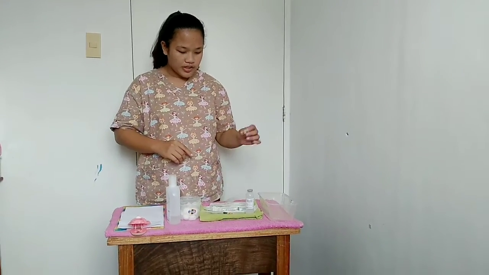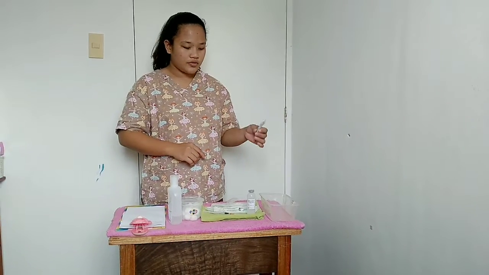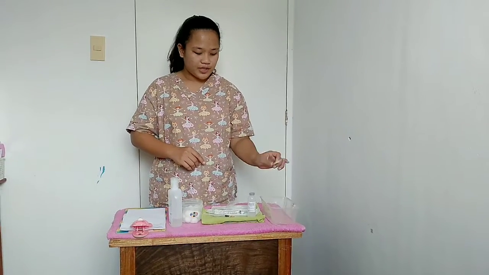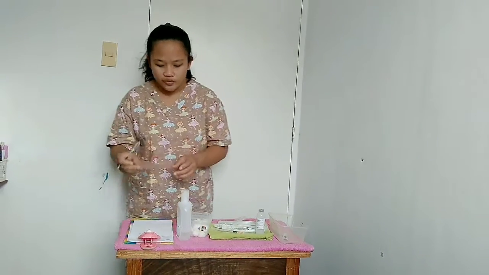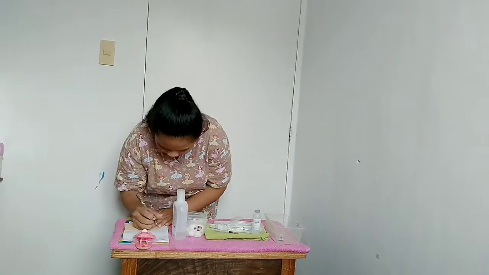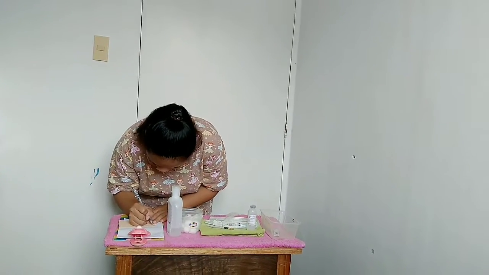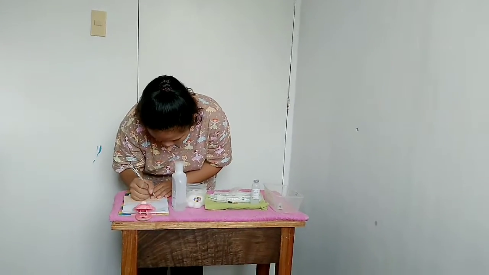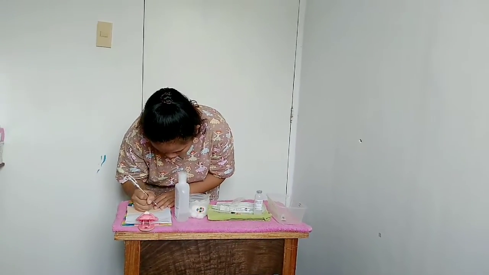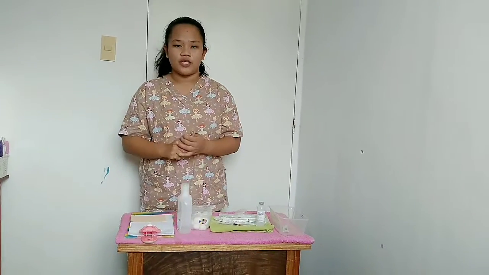Now discard the aspirating needle into the waste receptacle. Do not forget to take note of the name of the drug and the dosage so that we cannot forget it.